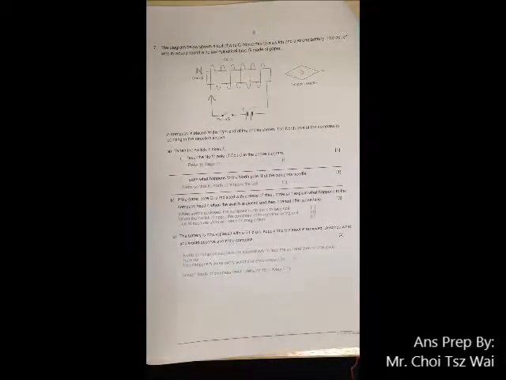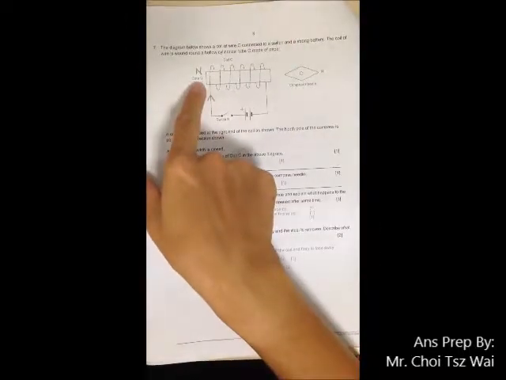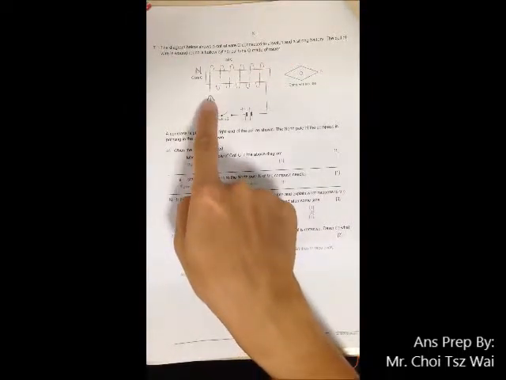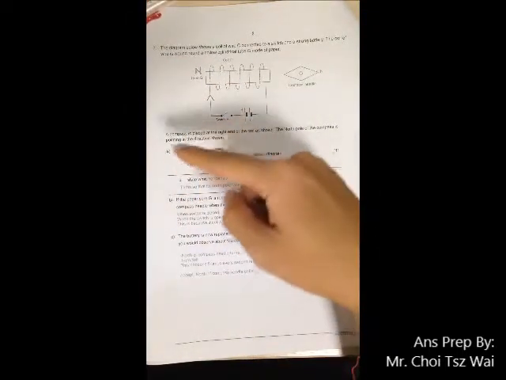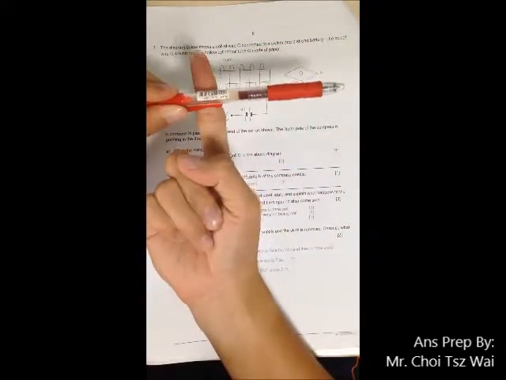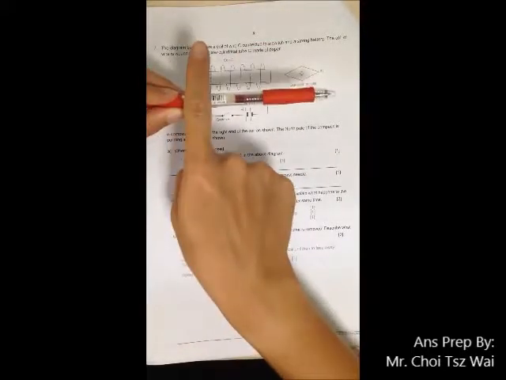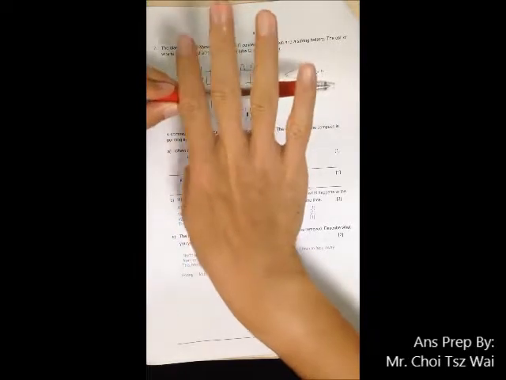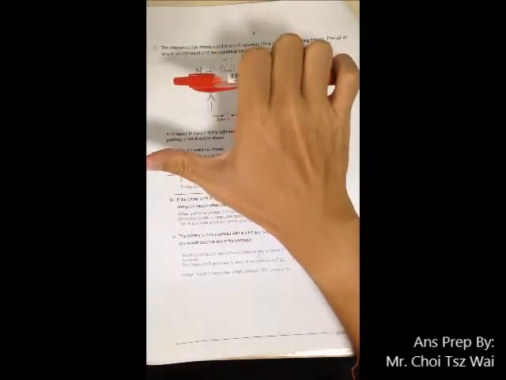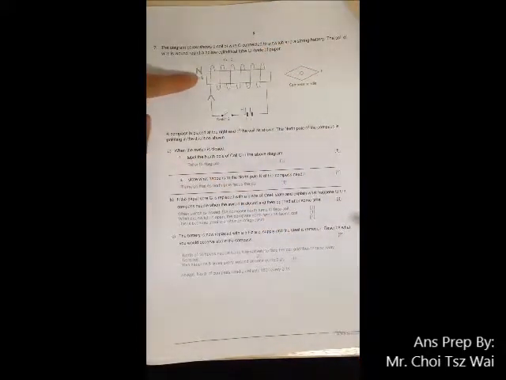For those who are not very good, this pen represents the core. The finger represents how the current flows. You can see the current is flowing and then wrapping from the top. So it's wrapping this way instead of this way. This way is behind, right? This way is in front, right? And as you can see, the wire is in front of the core. Now use your right hand, grip it, and use your thumb. Your thumb is pointing to the left, so your North Pole is on your left. This is how they determine the North Pole here.